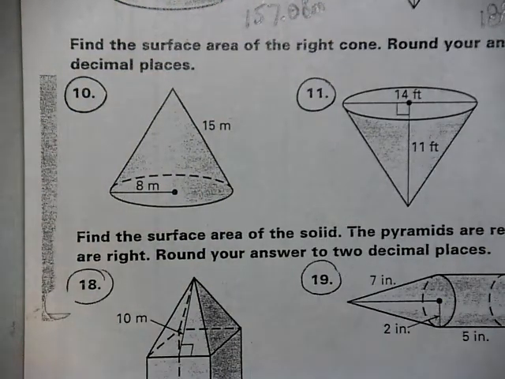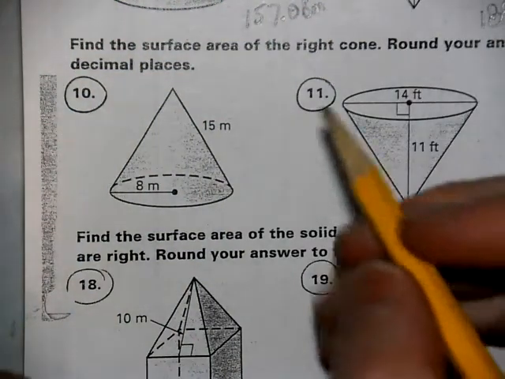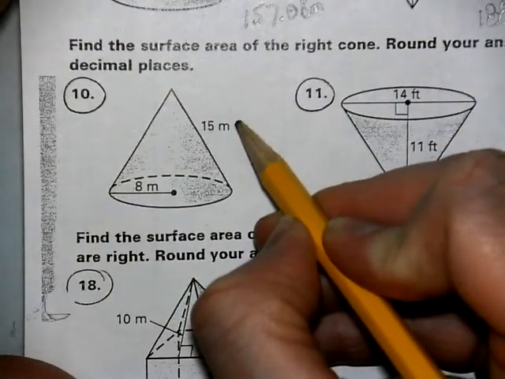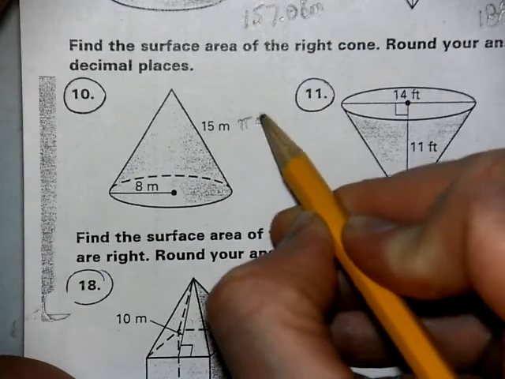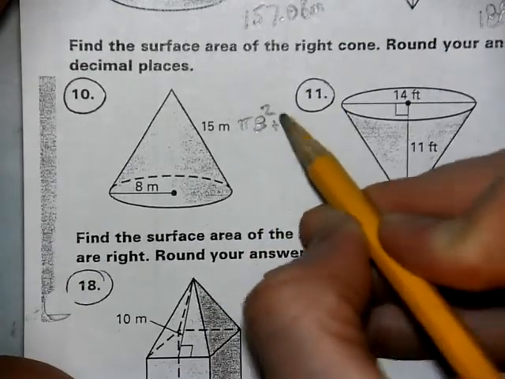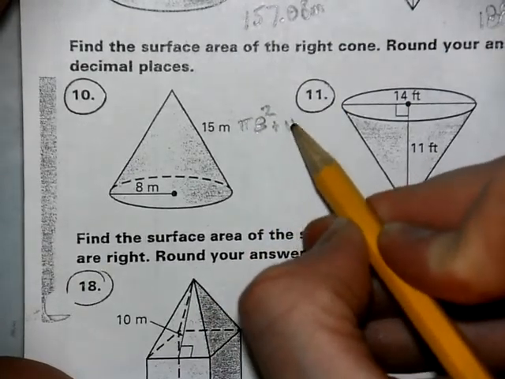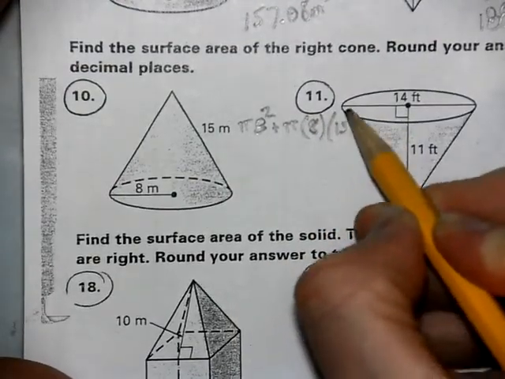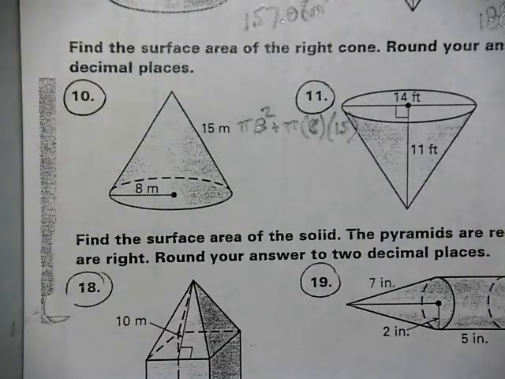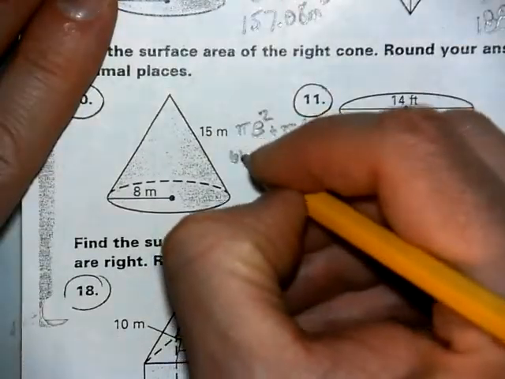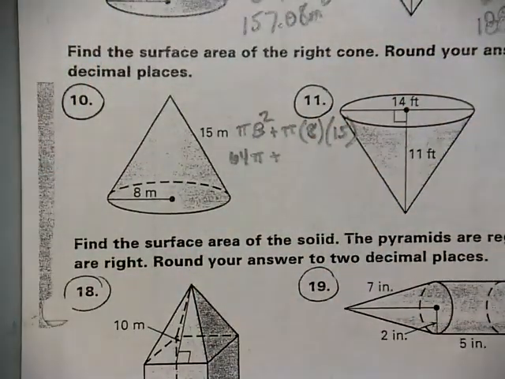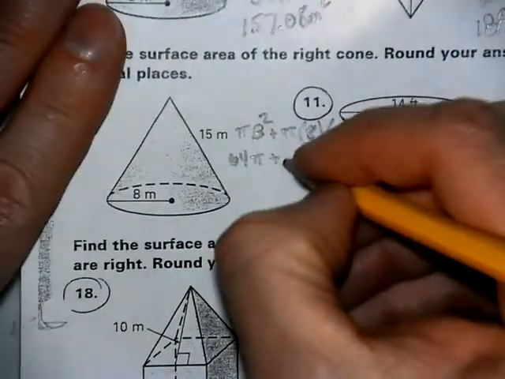Now for number 10, we're going to look for the entire surface area. So we go up to that formula and we say pi r squared plus pi r times the slant height. 64 pi plus 8 times 15, 120.